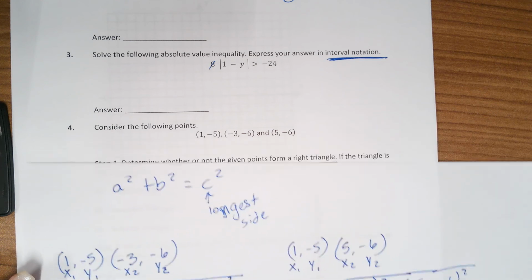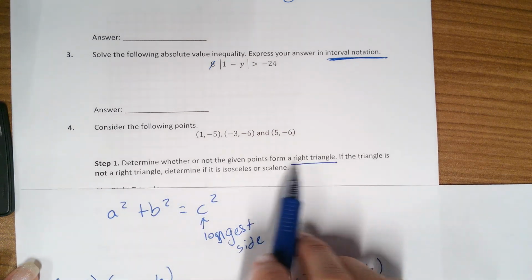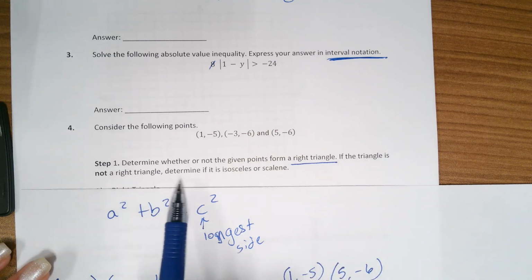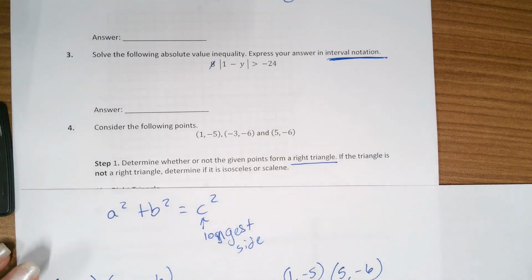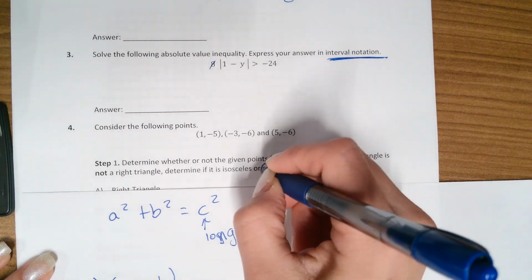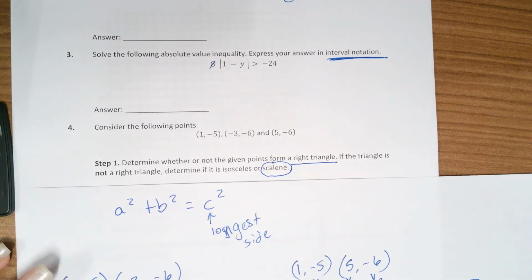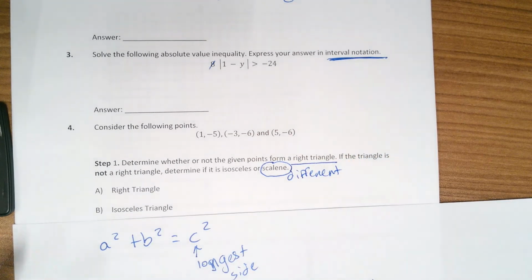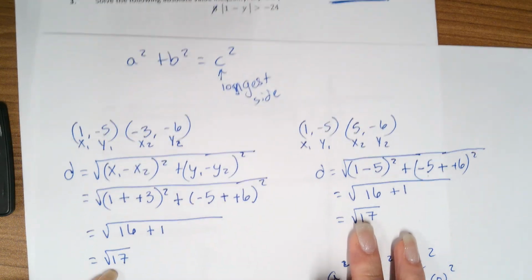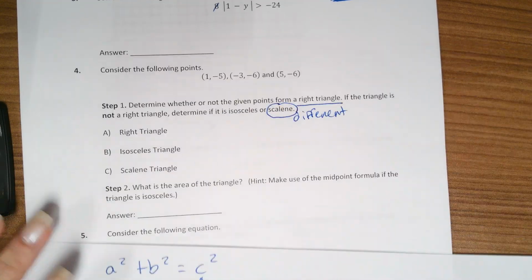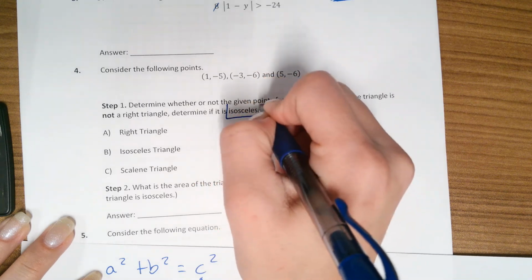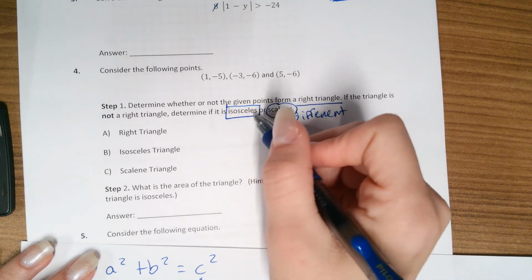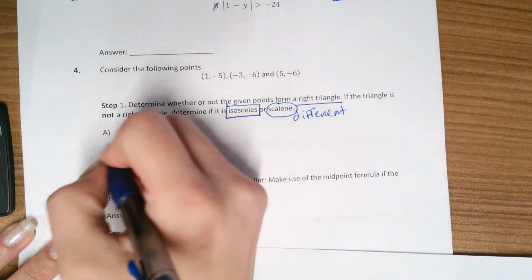All right, so let's go back. It says determine whether or not the given points form a right triangle. The answer is no. If the triangle is not a right triangle, determine if it is isosceles or scalene. So scalene is going to be a triangle where all 3 sides are different. And we see that we do not have that because we have 2 sides that are the same, which tells us that this is isosceles. This isosceles triangle will have 2 sides that are the same length. And so we do end up having an isosceles.